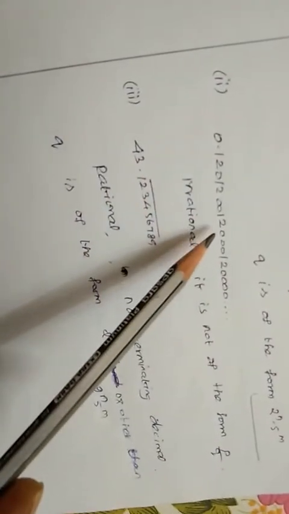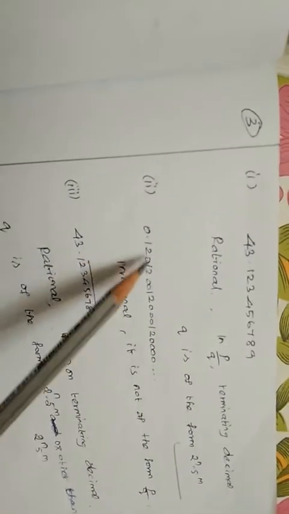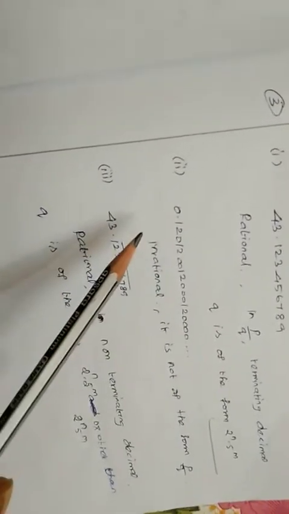Next here 1 2 0 1 2 1 1 0 1 1 2 0 0 1 2 4 0, like that. It's non-repeating and also it goes on. So such a type is called an irrational number. So it is not of the form p by q. Next one, cap given, so repeating.